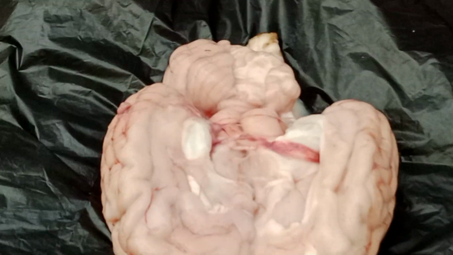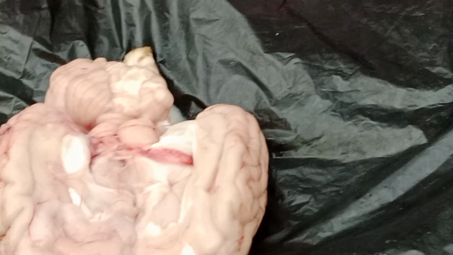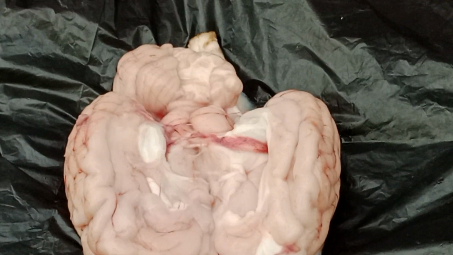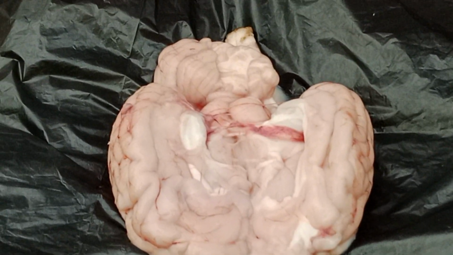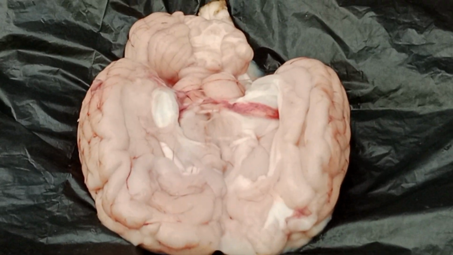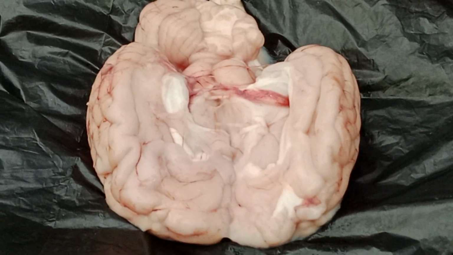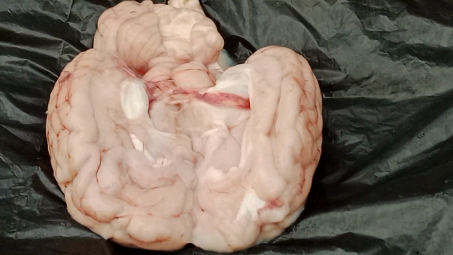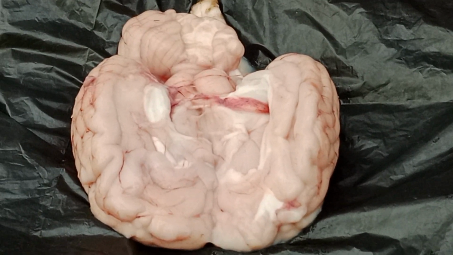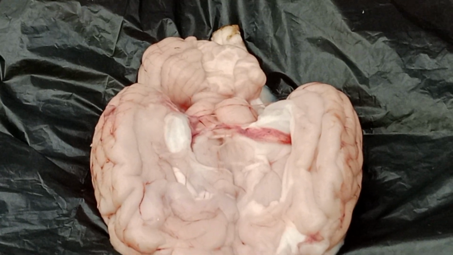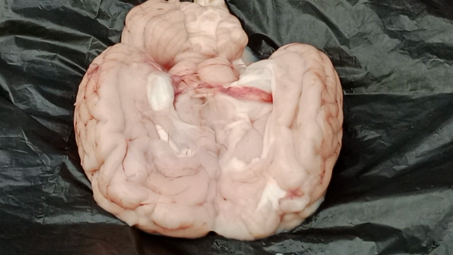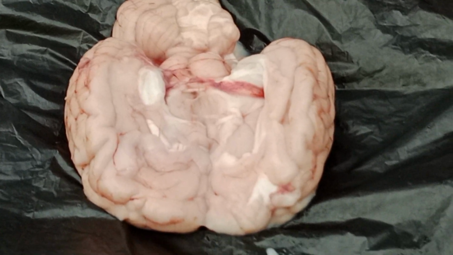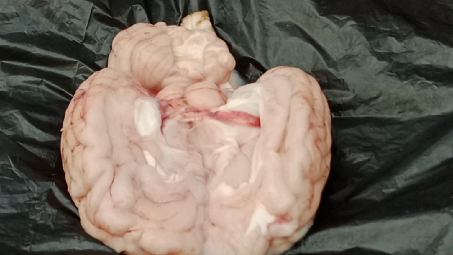And one more thing, children, I forgot to say: in the cerebrum, two types of nerve cells are there. Myelinated nerve cells and non-myelinated nerve cells. Understand? What are myelinated and non-myelinated nerve cells? The nerve cells which are provided with a white colored myelin sheath, a membrane called the myelin sheath.